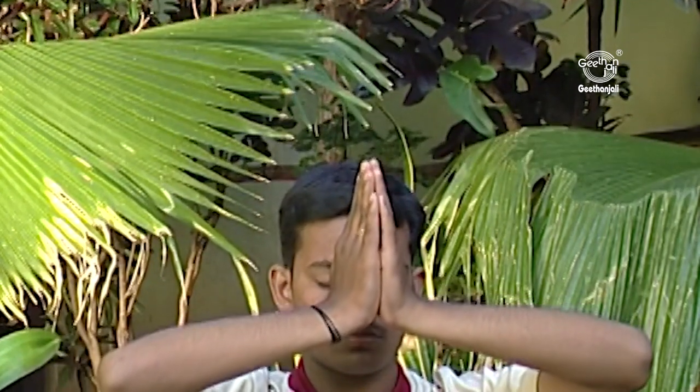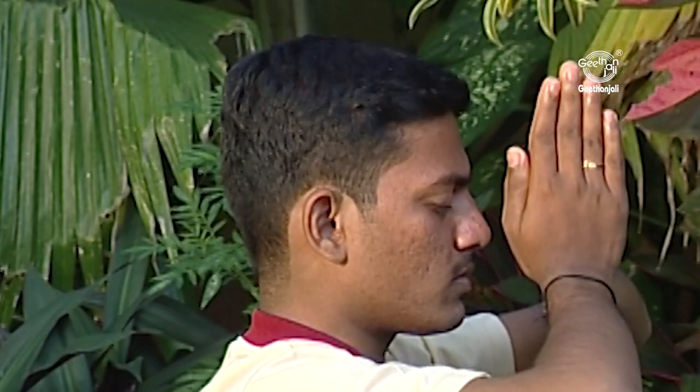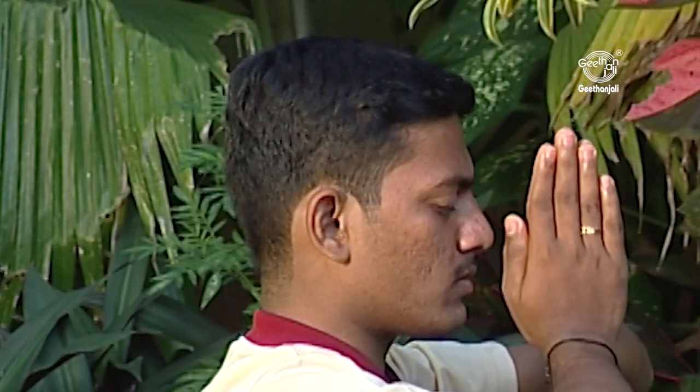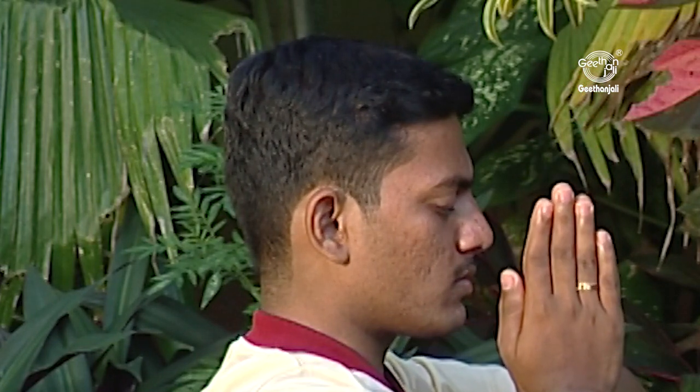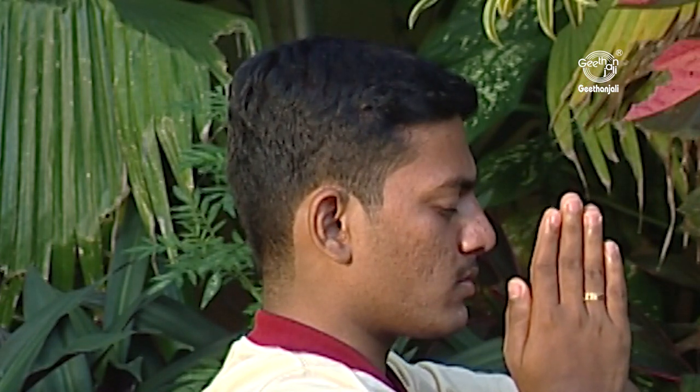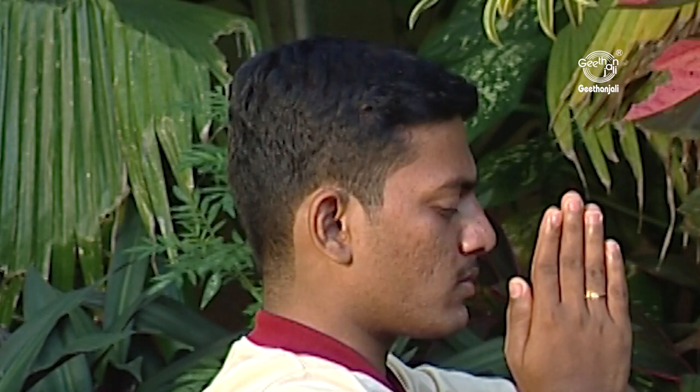As we bring the Namaskar Mudra to the front of the neck, we can feel the energetic vibrations that recharge the Vishuddha Chakra and normalize our thyroid function.